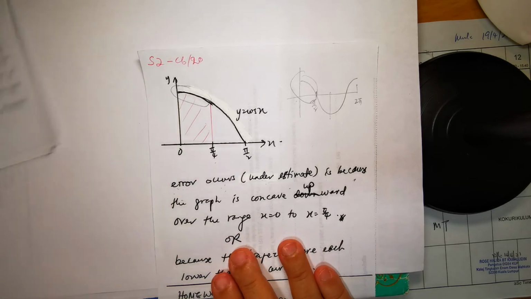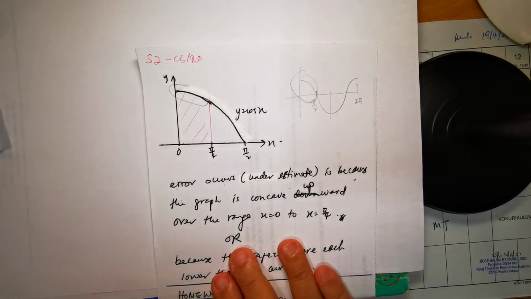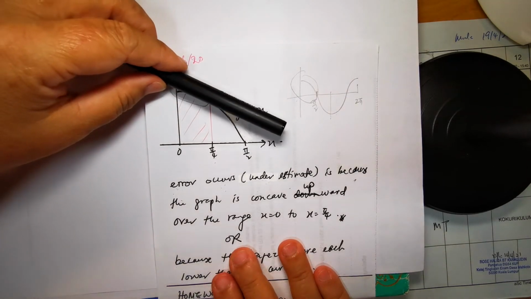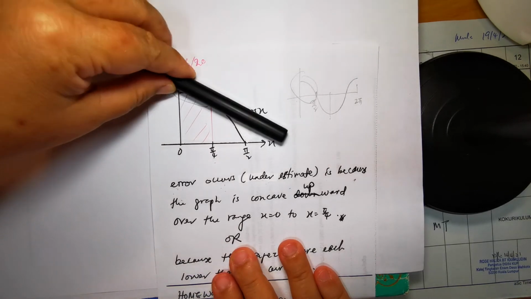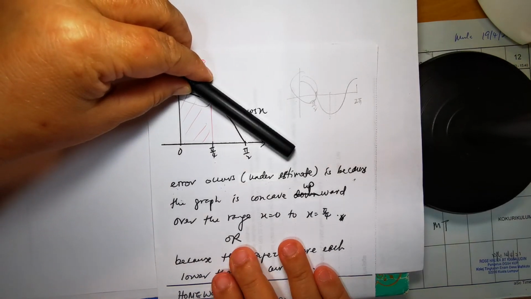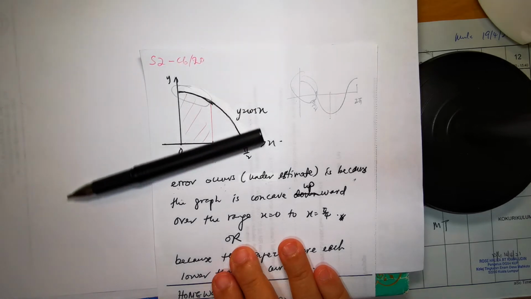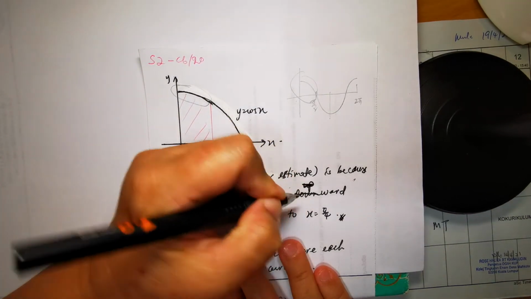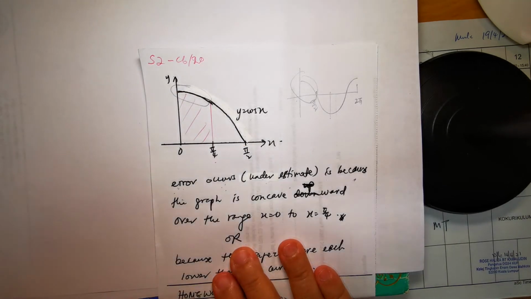This is actually concave, sorry, it's concave downwards. Yeah, concave downwards, correct.